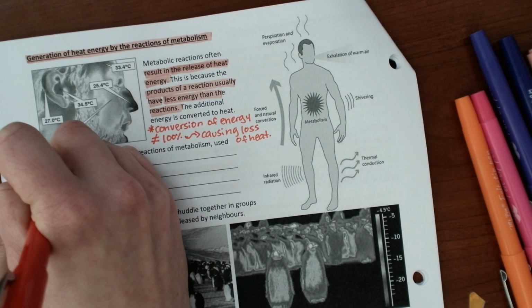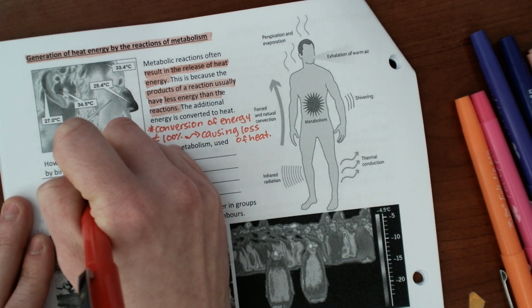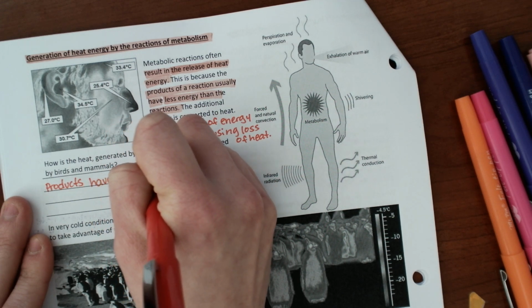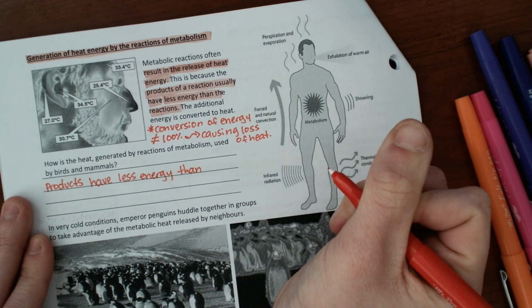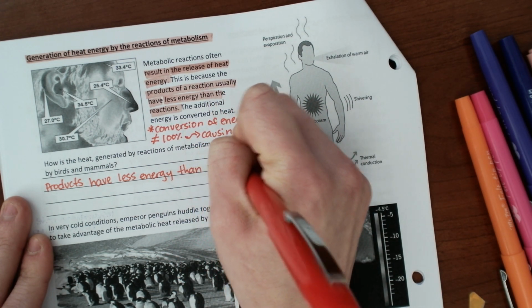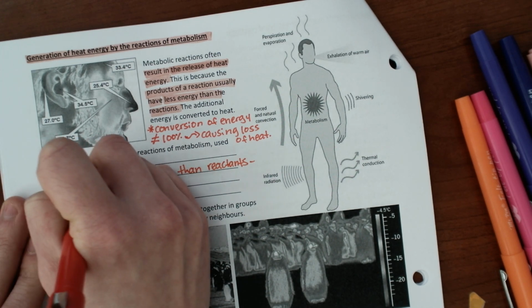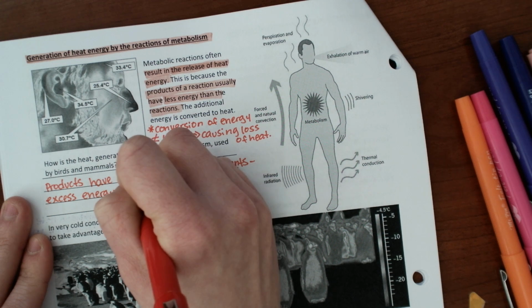So, products have less energy than reactants, excess energy is released as heat.